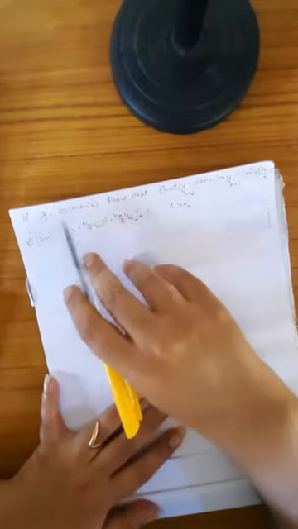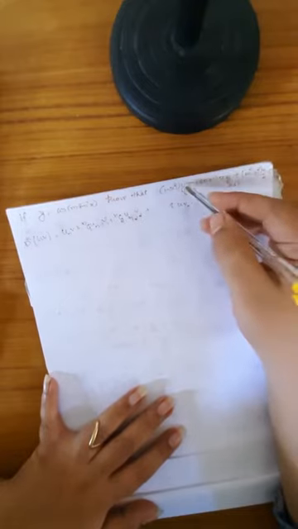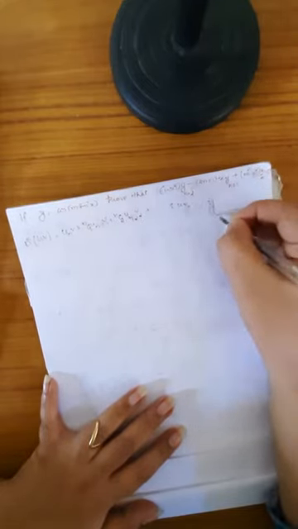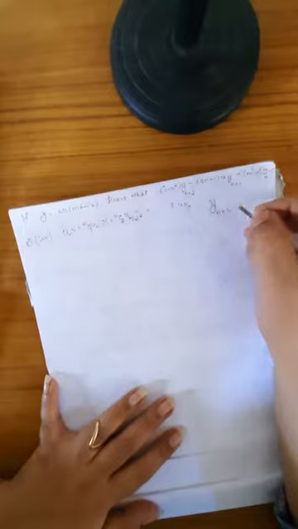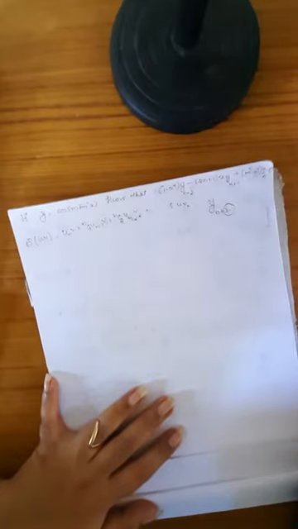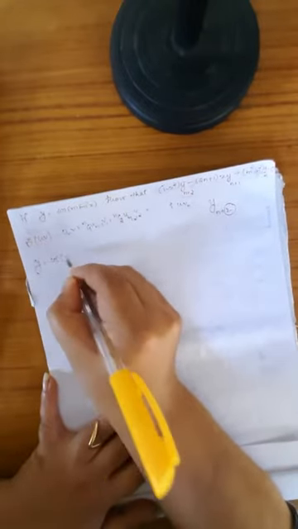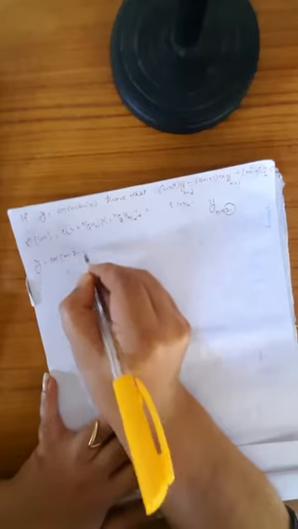In this type of problem, we look at the highest derivative, which here is y_(n+2). So we first differentiate y with respect to x twice, and then differentiate n times. What is given is y equal to cos of m sin inverse x.